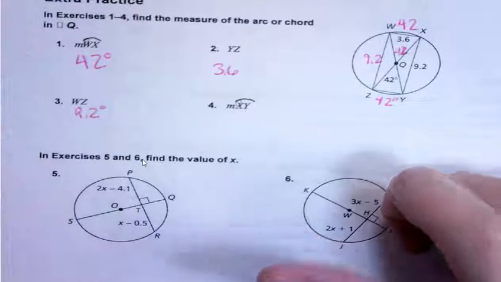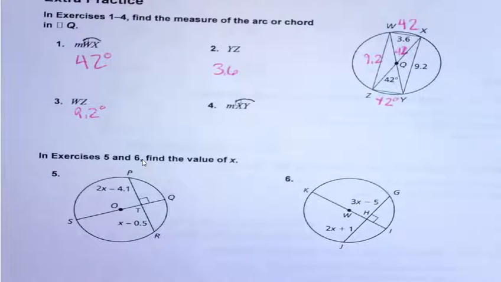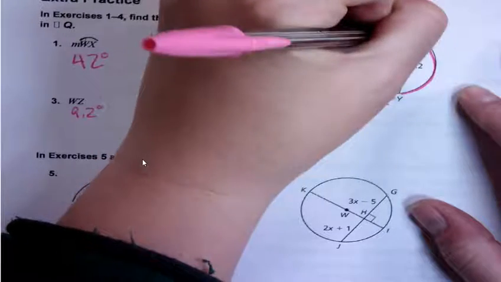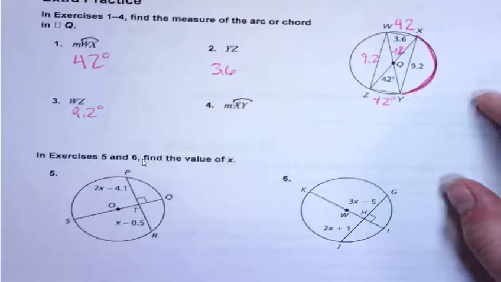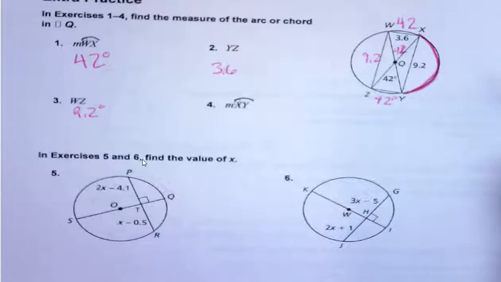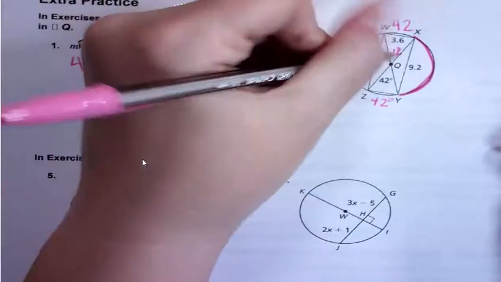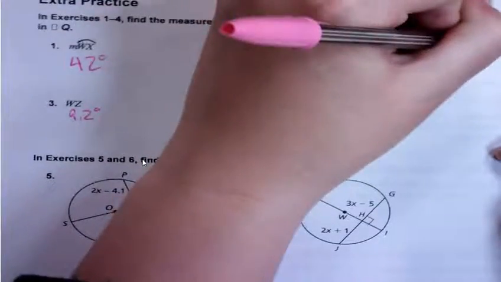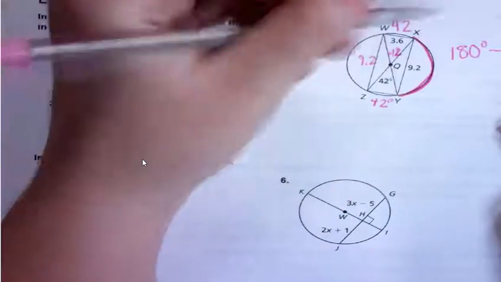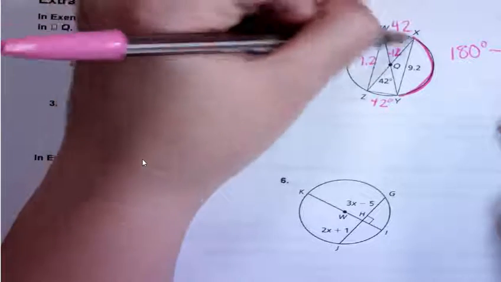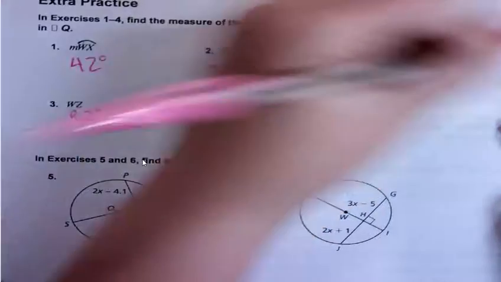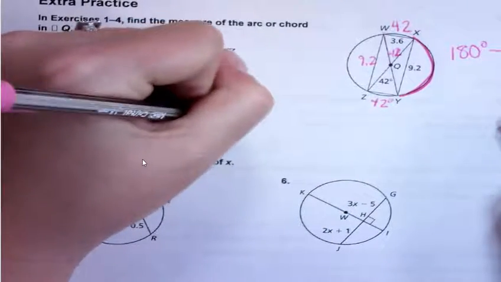This one right here, it's really just a review of what we did last time. It is asking for this arc, XY. 138. The reason we're able to do that is because we've got a diameter here, which cuts the circle in half, so you get 180 degrees. And then you take away this piece right here, WX, which we don't want. We only want from X to Y. So take away 42, 138.